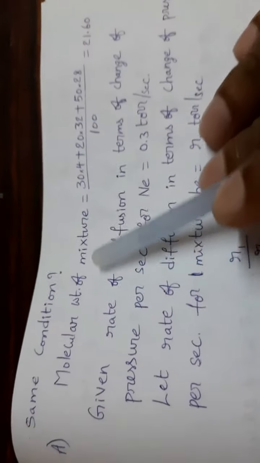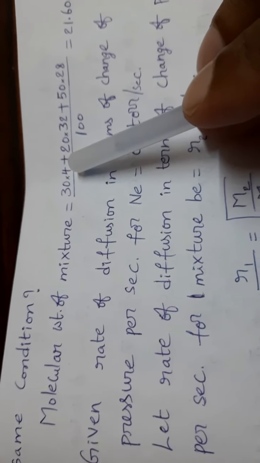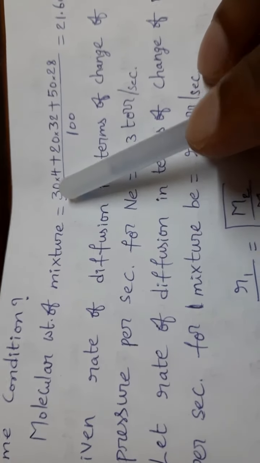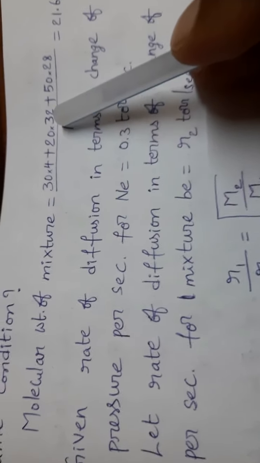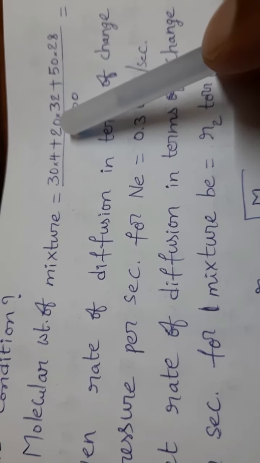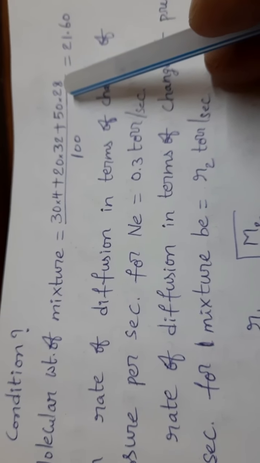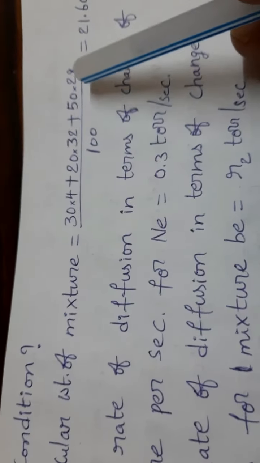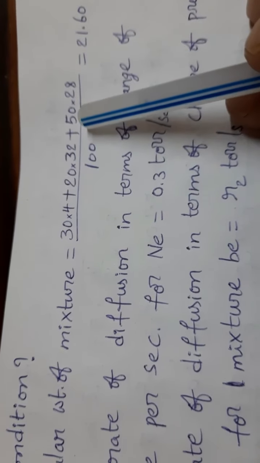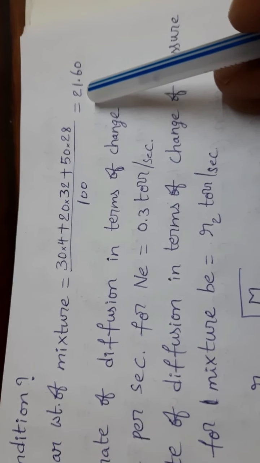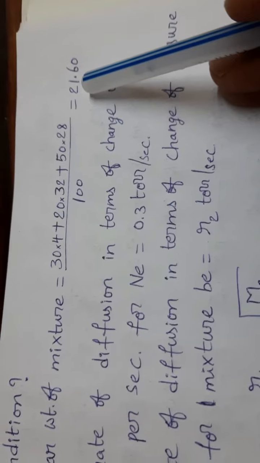We should find out, for the whole mixture, the molecular weight of mixture. Helium, molar mass 4 and its mole percent 30. So 30 into 4 plus oxygen, molar mass 32, its mole percent 20. So 20 into 32 plus N2, molar mass 28, its mole percentage 50, divided by 100. Then we can get molecular weight of mixture, that is 21.60.